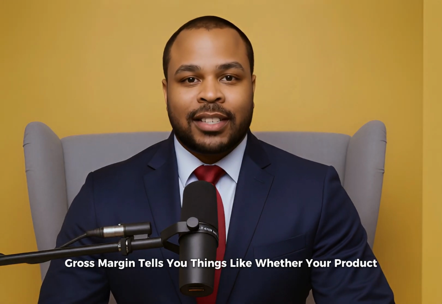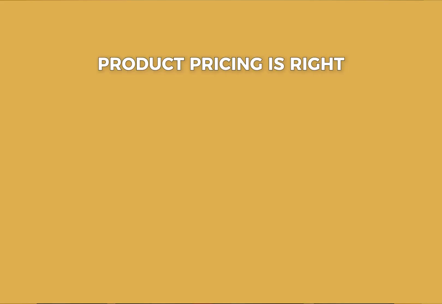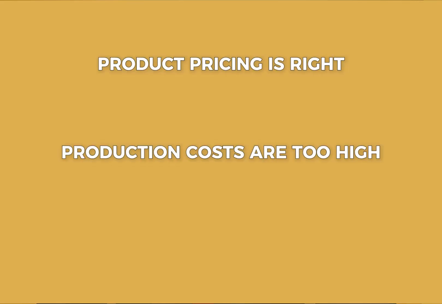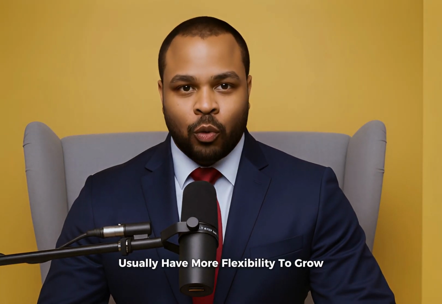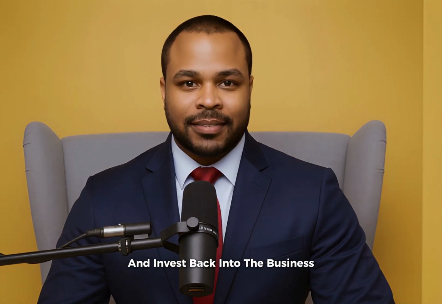Gross margin tells you things like whether your product pricing is right, if your production costs are too high, how efficiently you are delivering your product or service. Companies with strong gross margins usually have more flexibility to grow and invest back into the business.